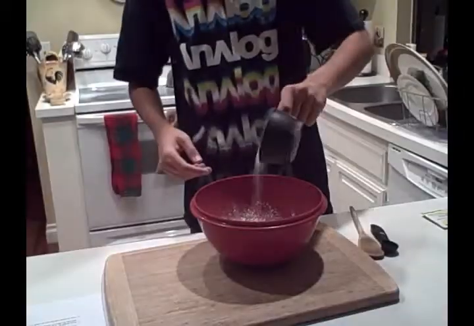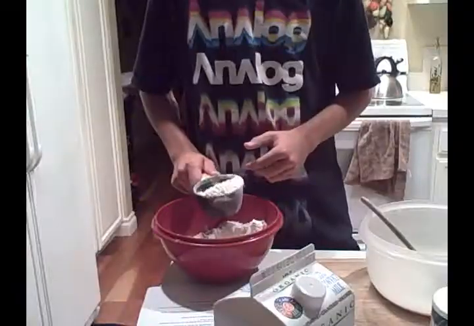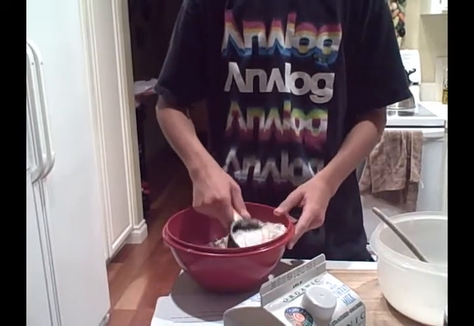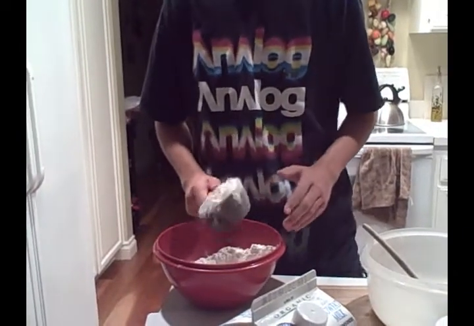At first, add the warm water. Then, add the yeast. Slowly stir in the yeast. Now mix in the first 2 cups of flour.